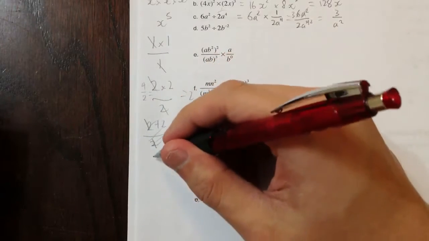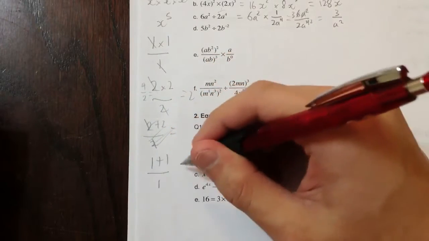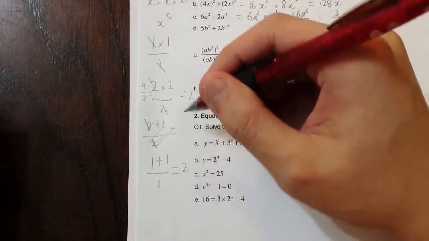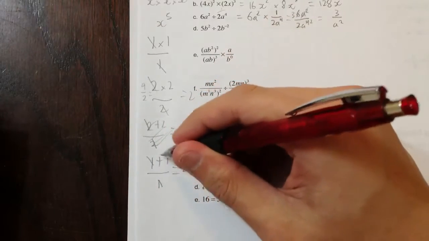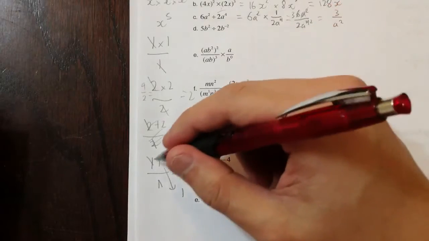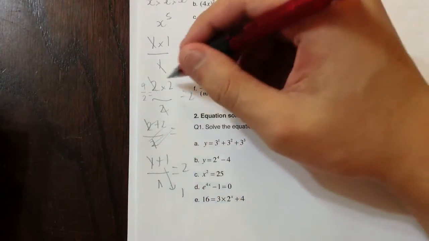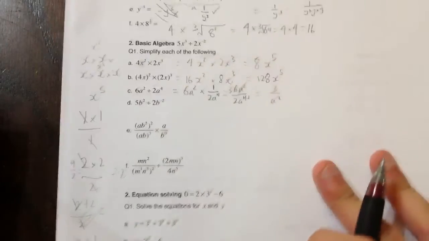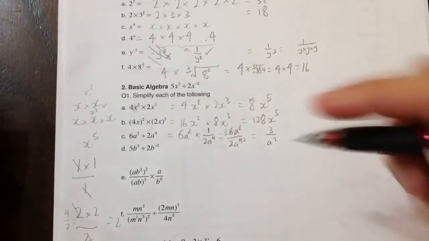So never mind that. Try this. 1 plus 1 on 1 equals 2. Now if we cancel these, when we're trying to add, we get 1. Okay? So it doesn't work. You can't cancel when it's addition. You can only cancel when it's multiplies. Okay, continuing on from here.